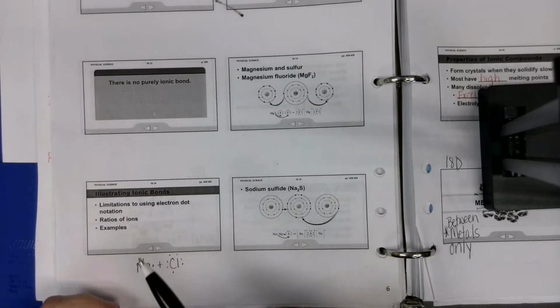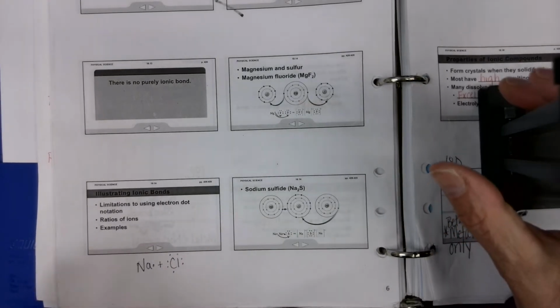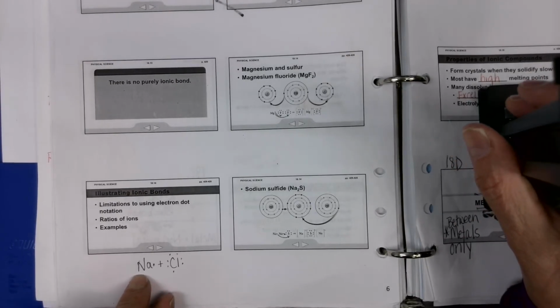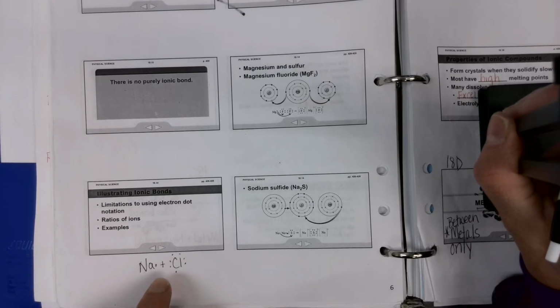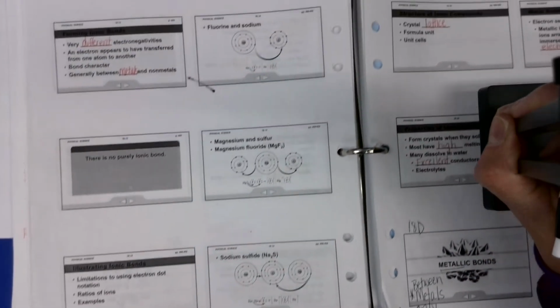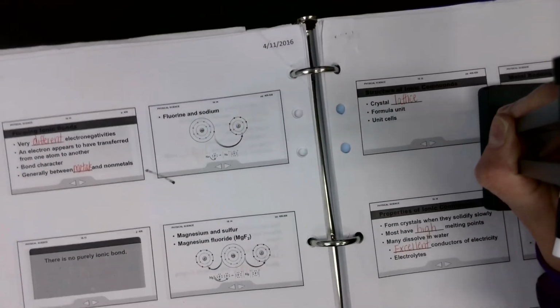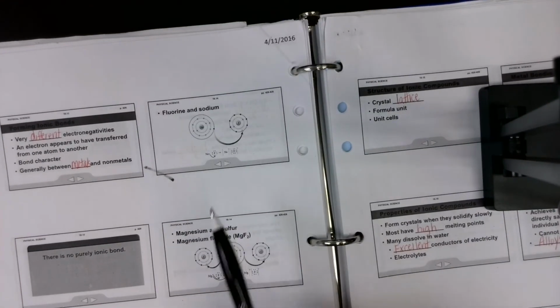What we see, though, is we get the idea that this is a really fast process. But what we need to know is it happens in steps, okay? It does not typically happen all at once.